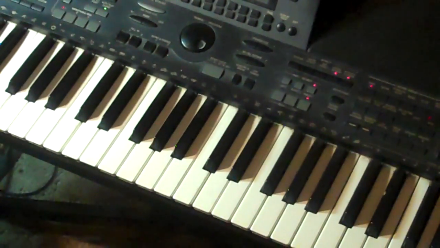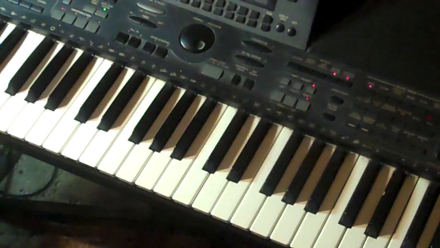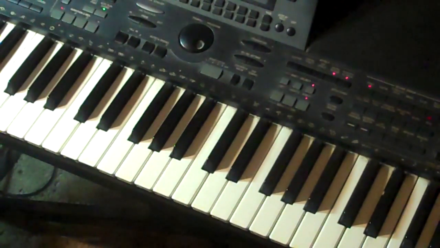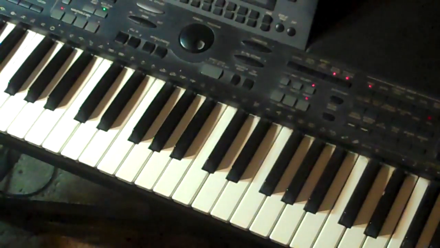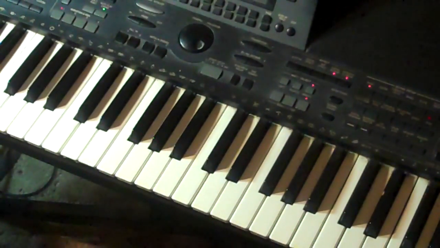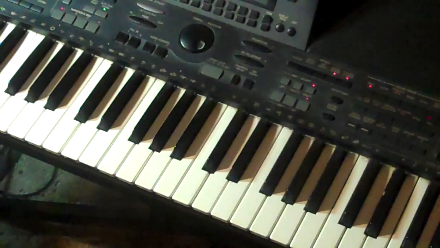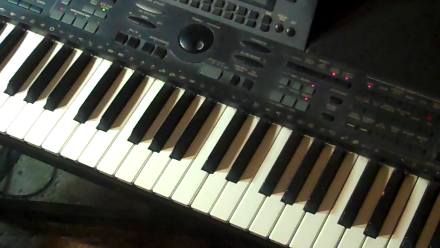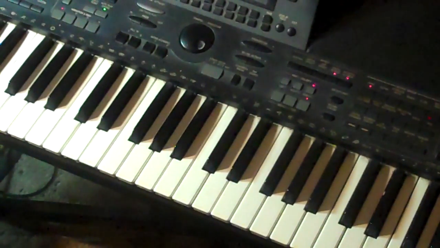This is my little visual demonstration on how to use the chord formulas on the page. If you're not on the page, go to www.pianolessonsforlife.com and you can pull up the lessons on keyboard chords and you'll be where I am.